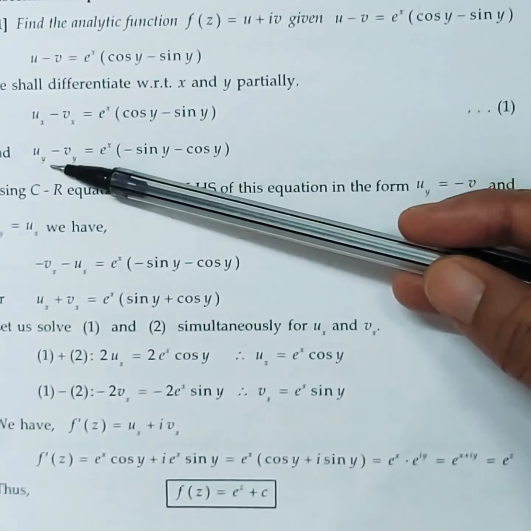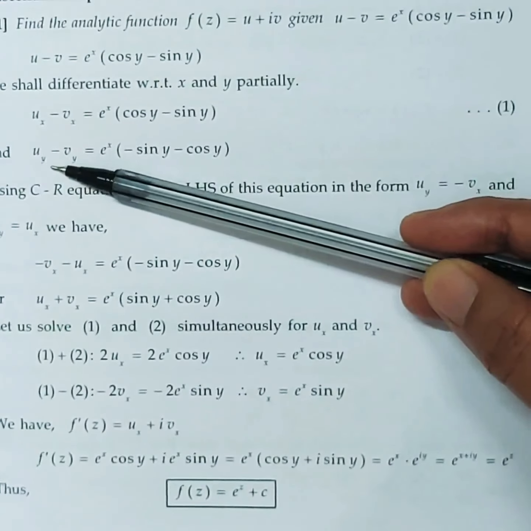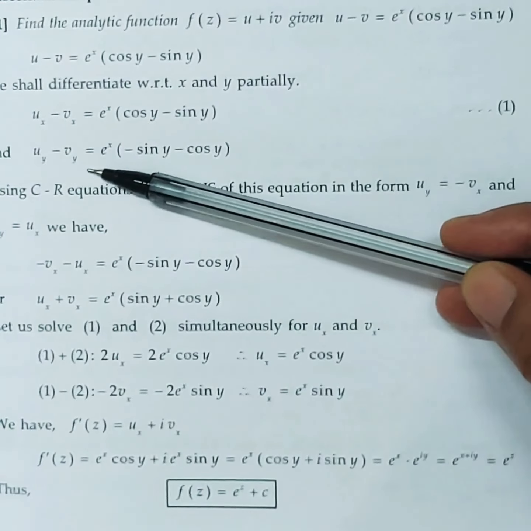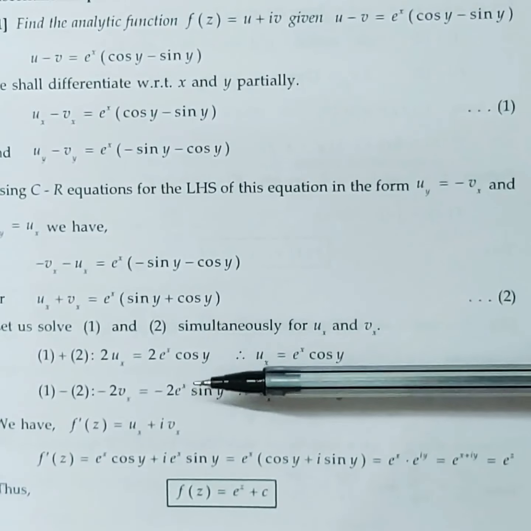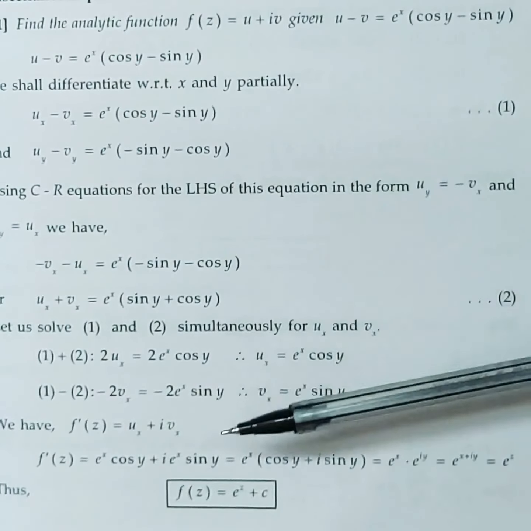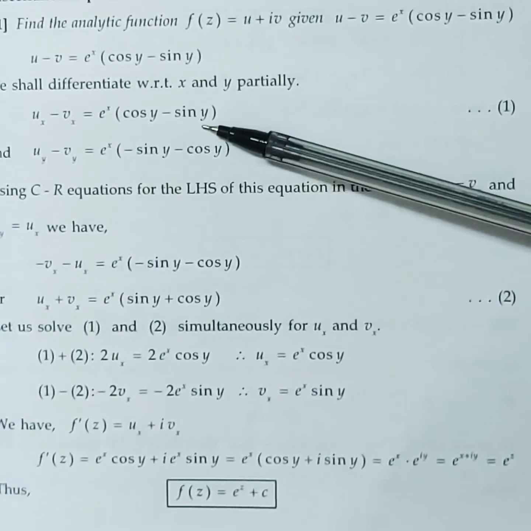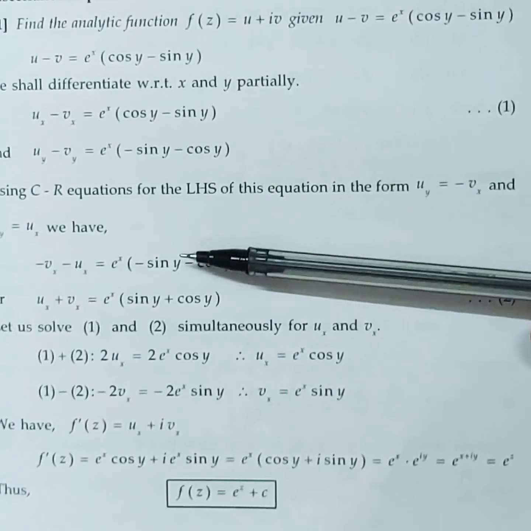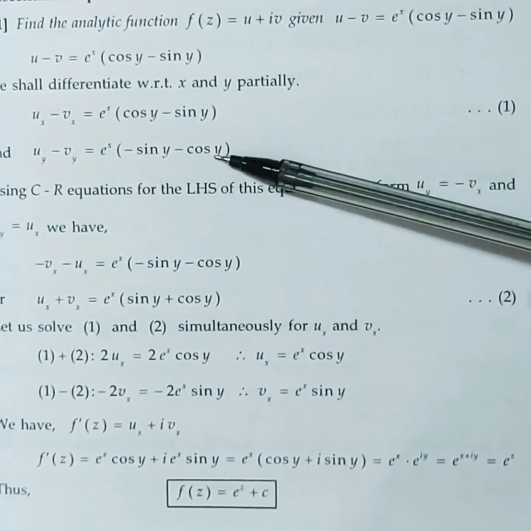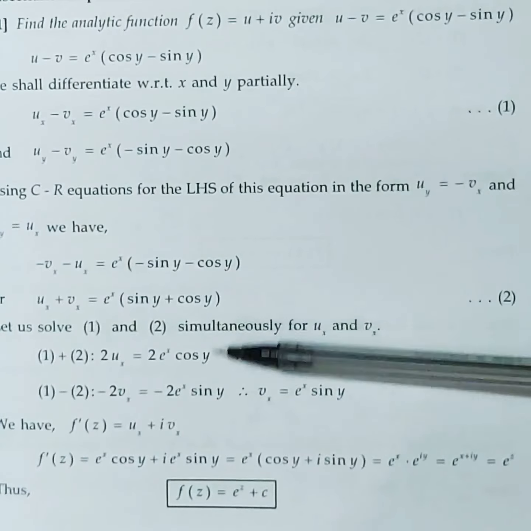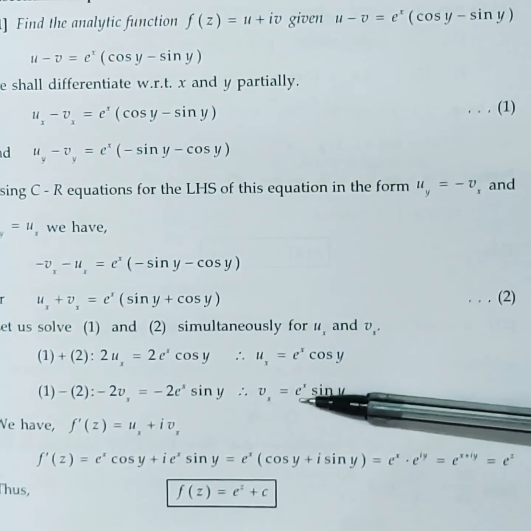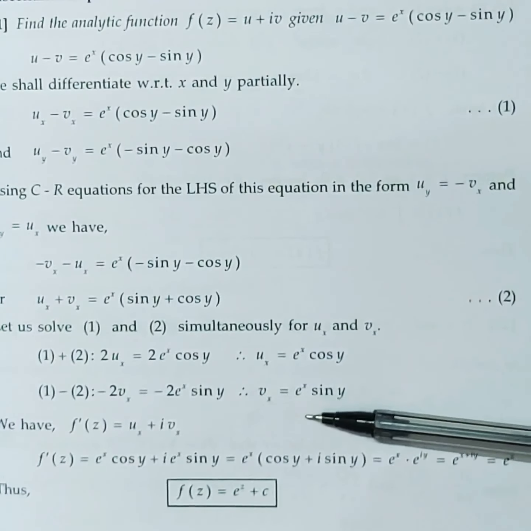So if I substitute in the second one, completely the second one will change in terms of x and y. So we have kept the first equation as it is and we used CR equations in the second one. Then by adding we got ux, by subtracting we got vx.